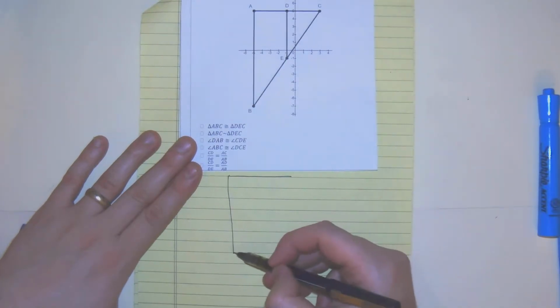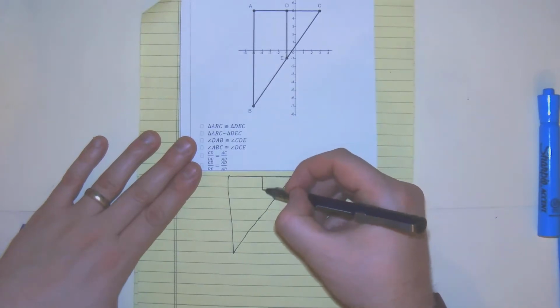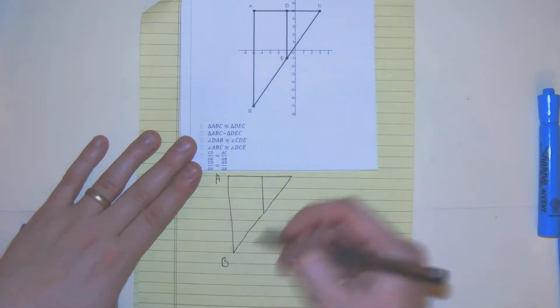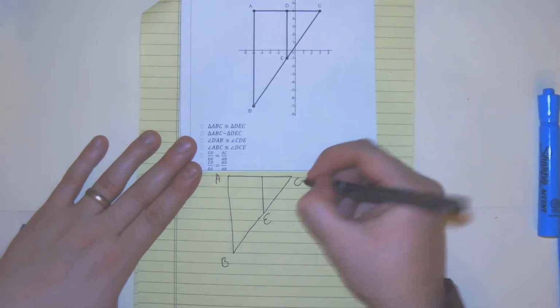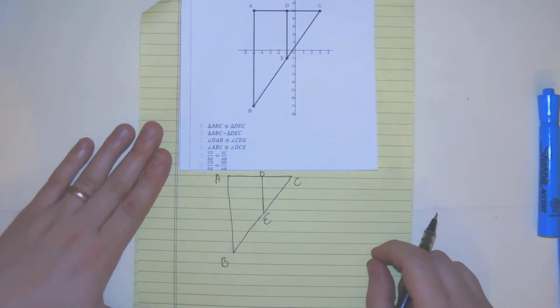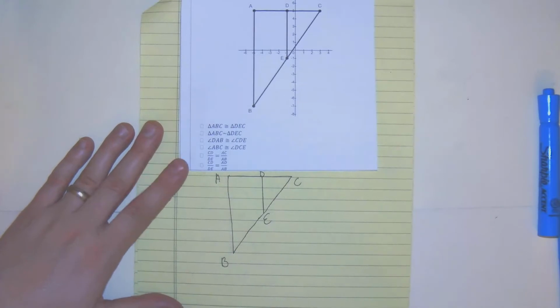And from the looks of it, we're not going to be doing any real math. We're just going to be confirming pieces of information. So we have A, B, E, C, D. Alright, so it looks like we have two similar right triangles. Similar. They're not going to be congruent because we know this triangle is smaller than the big triangle.